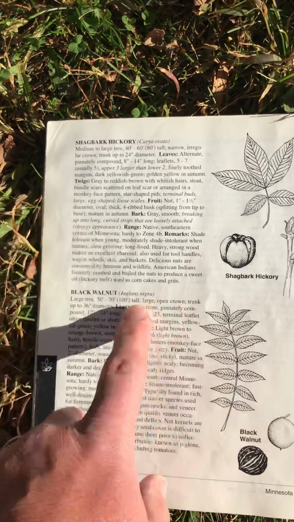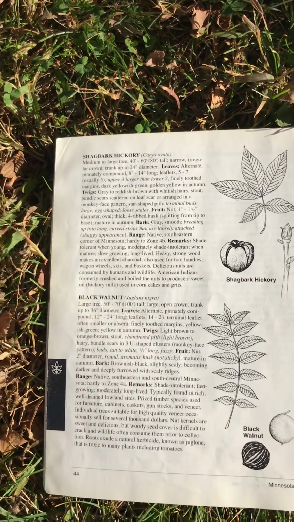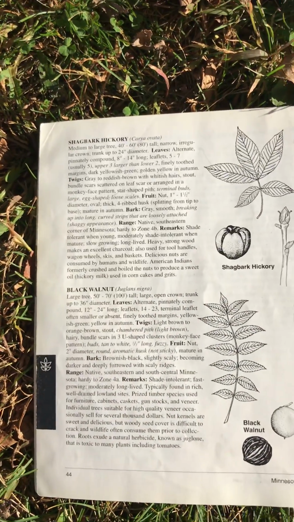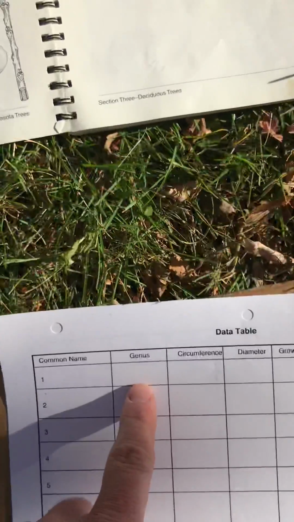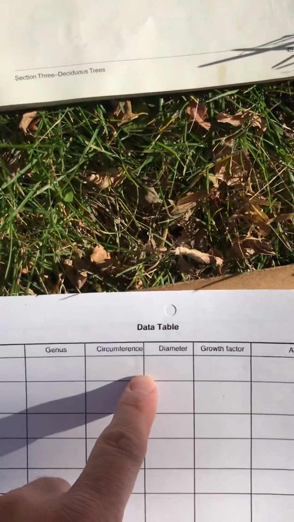And if you think about humans, our scientific name is Homo sapiens, which means wise people. But here we're just going to write in the word Juglans for the species name for all walnut trees right there. Then we have to figure out the circumference.